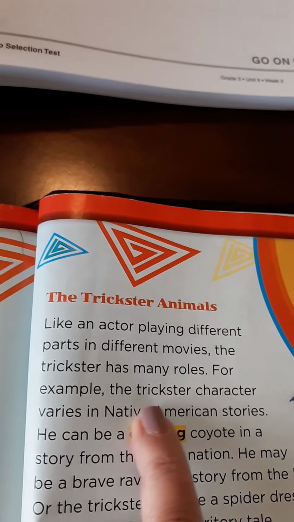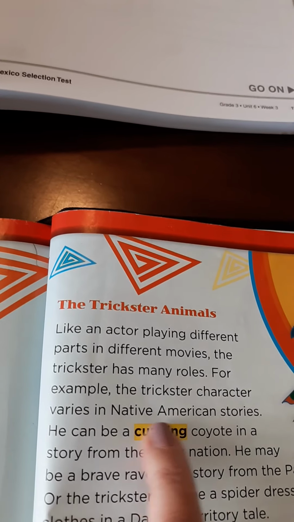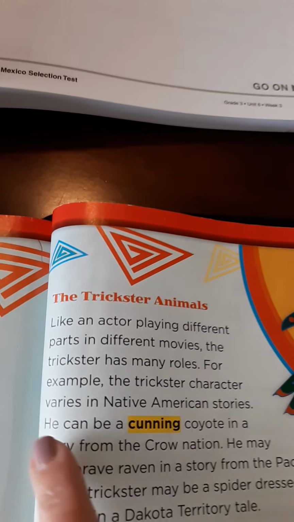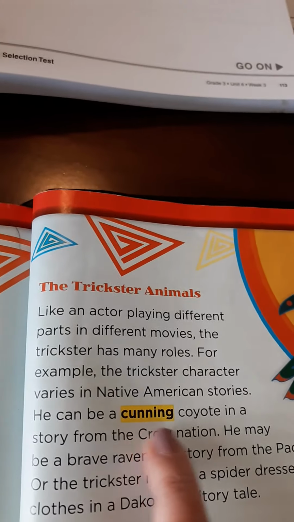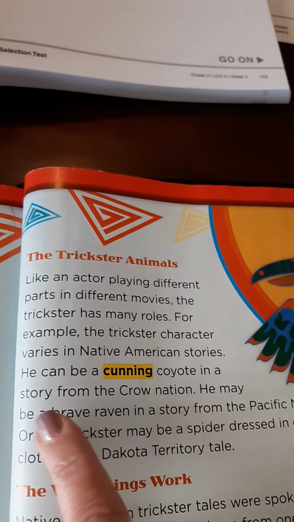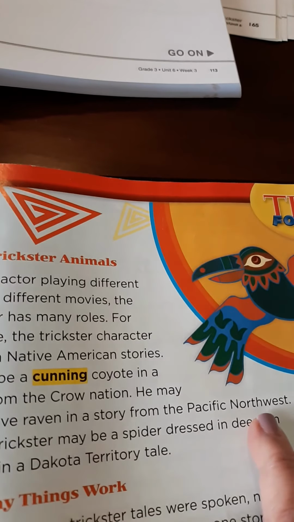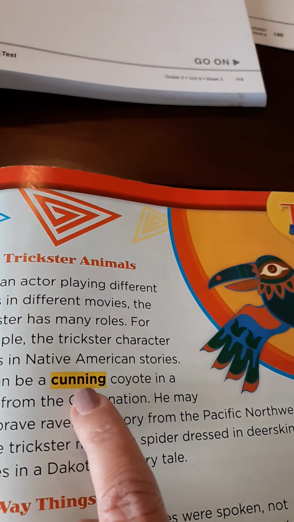For example, the trickster character varies or changes in Native American stories. He can be a cunning coyote in a story from the Crow Nation. He may be a brave raven in a story from the Pacific Northwest. Cunning means smart.